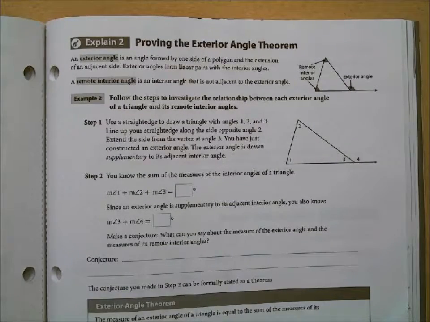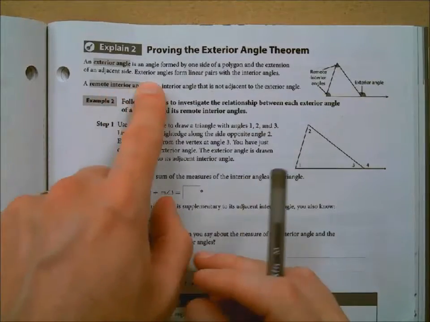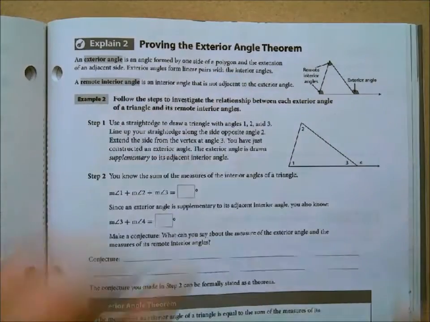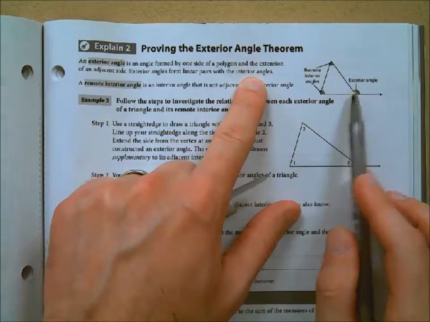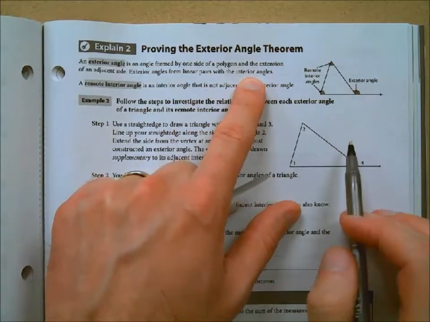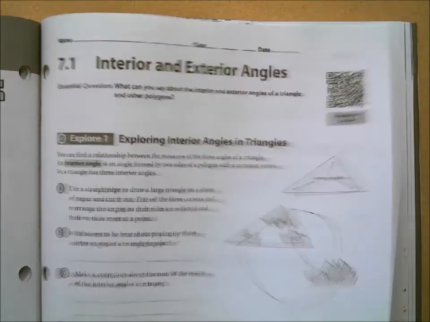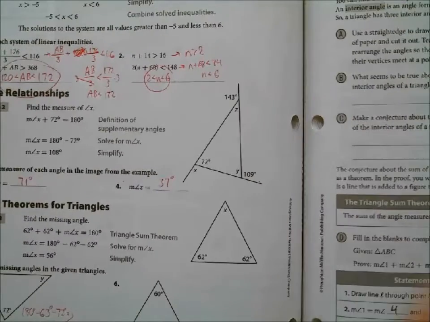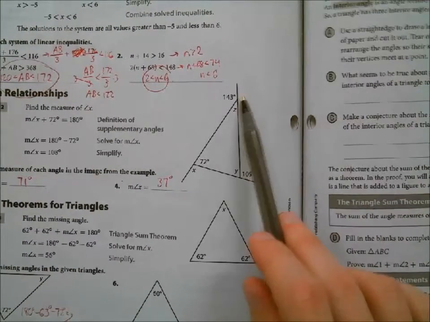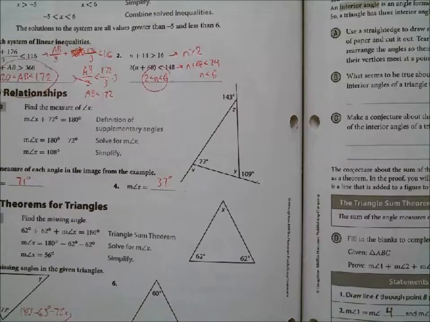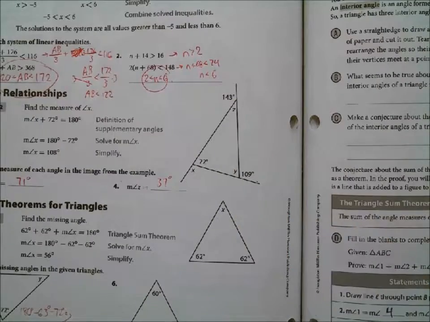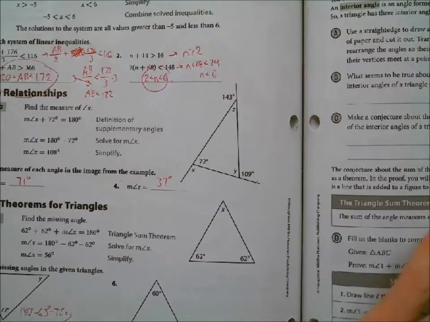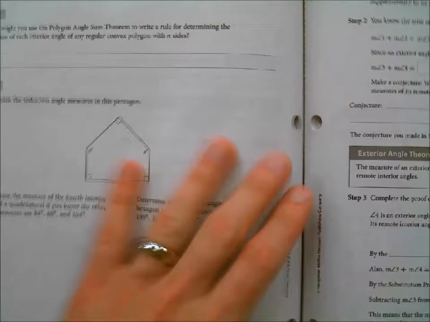And so then we can also see an exterior angle forms a linear pair with the interior angles, right? So this exterior angle together with this interior angle makes a linear pair, right? Two angles that are supplementary that add up to 180. We used that earlier in the warm-up, right? So back in the warm-up, 109, 143, and x were all exterior angles, and then we used the fact that they were linear pairs with the interior angles there to then get their measures.